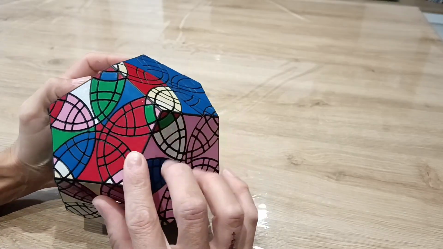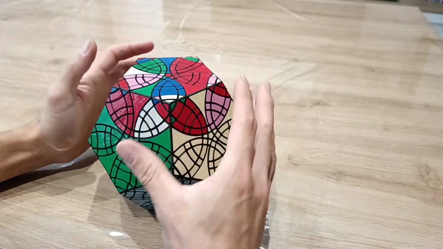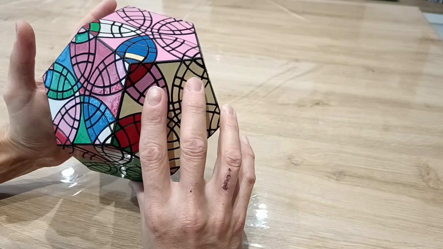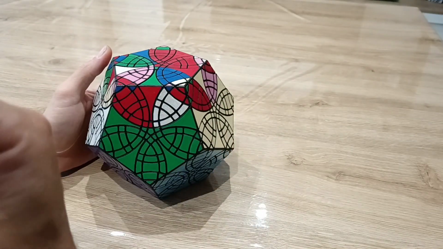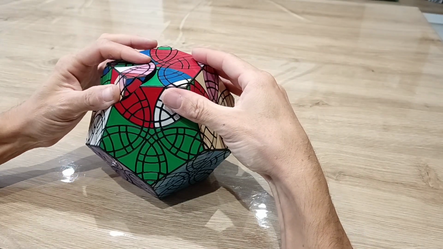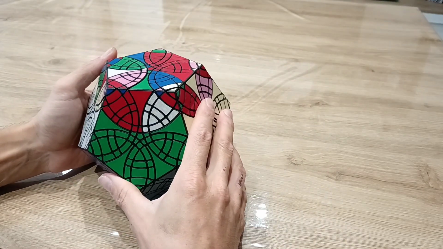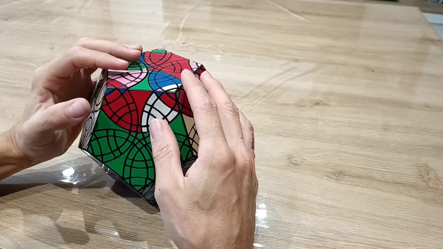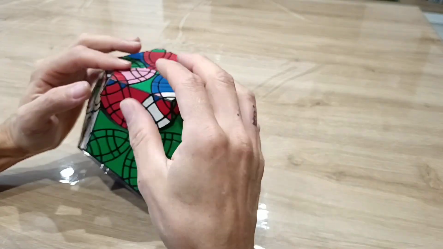This is not what I want. Oh my god. Oh my god. I have a parity because I have only two pieces to swap. This is a parity. Okay, I don't wanna confuse myself.